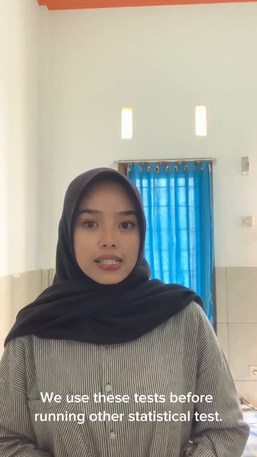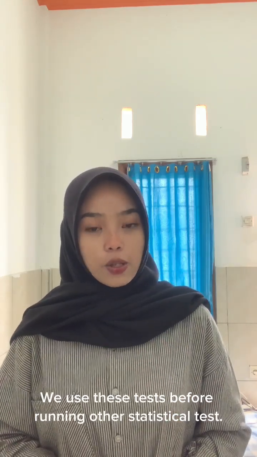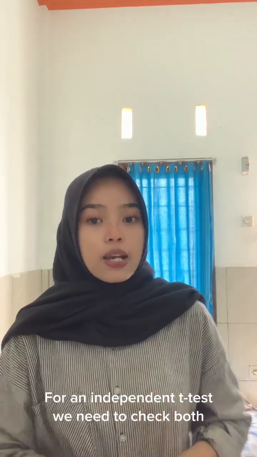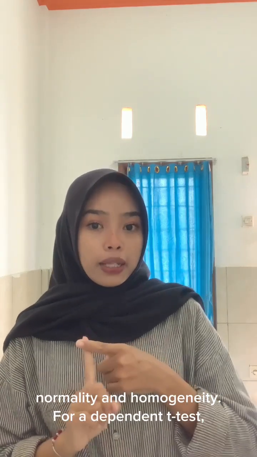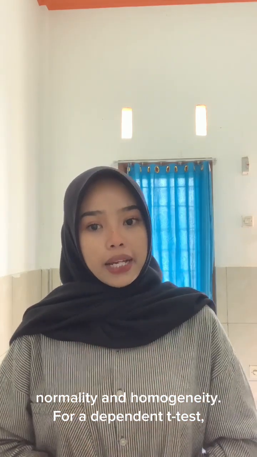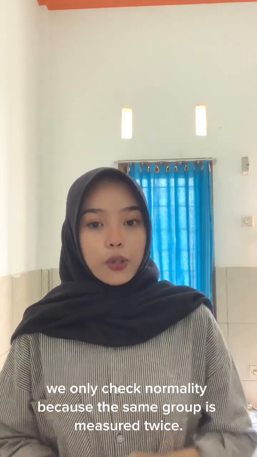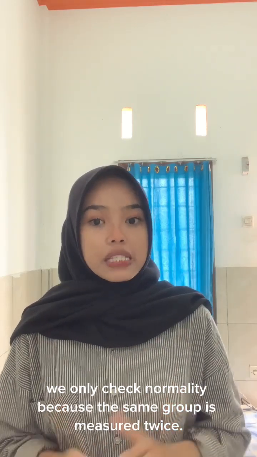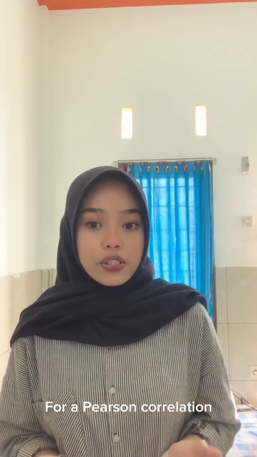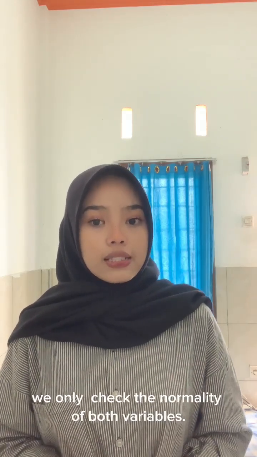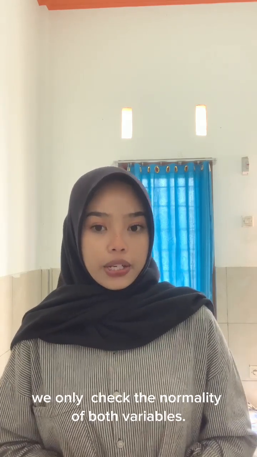Now let's continue to the second one: when should these tests be used? We use these tests before running other statistical tests, of course. For the independent t-test, we need to check both normality and homogeneity. For the dependent t-test, we only check normality because the same group is measured twice. For Pearson correlation, we only check the normality of both variables.